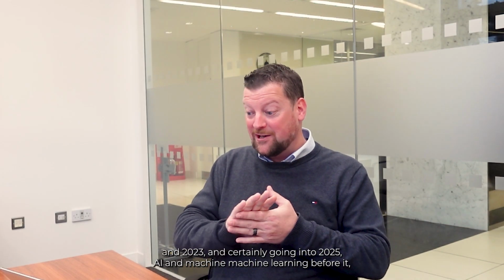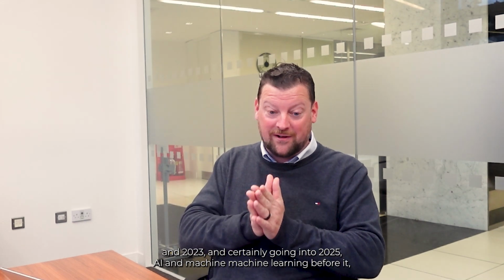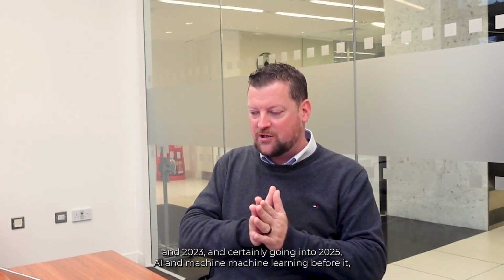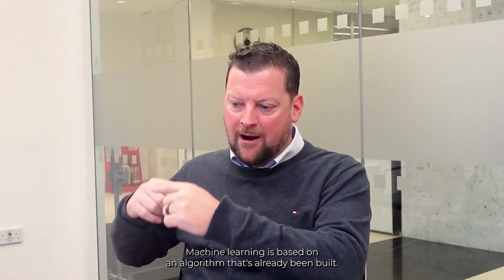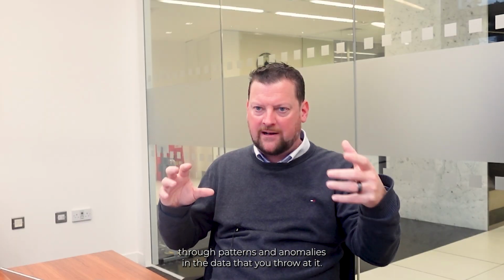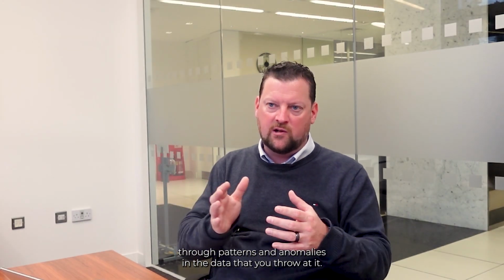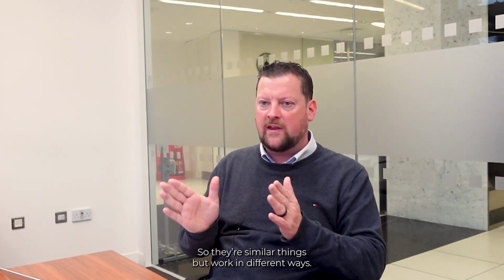The buzzwords of 2024 and 2023, and certainly going into 2025, AI and machine learning before it. Machine learning is based on an algorithm that's already been built. It is able to effectively detect through patterns and anomalies in the data that you throw at it. So there's similar things but work in different ways. Machine learning has been part of cybersecurity platforms for a long time.